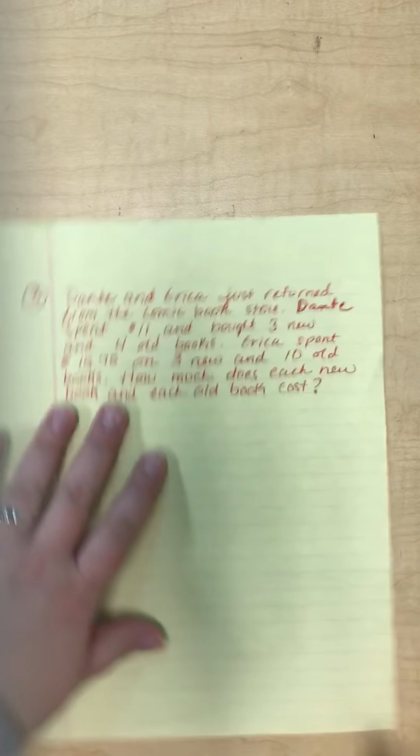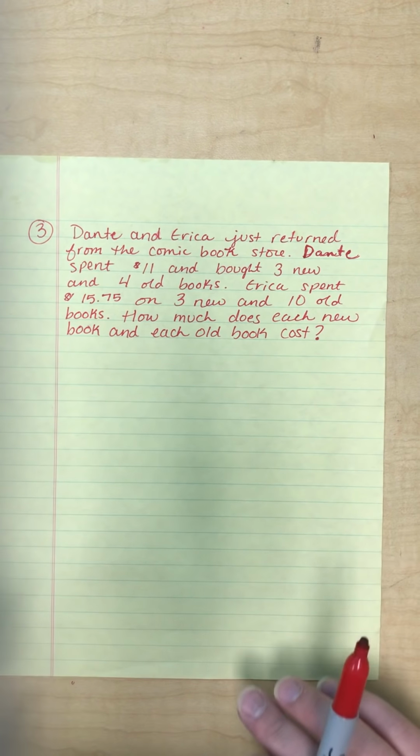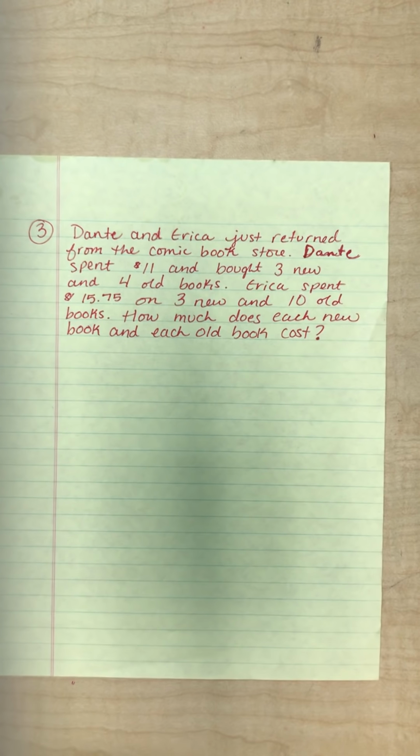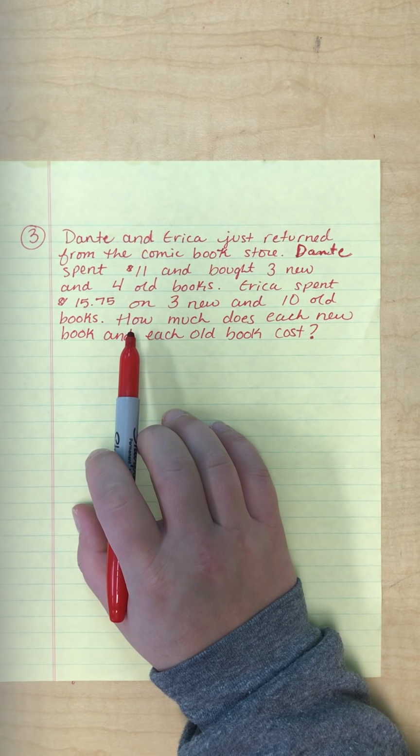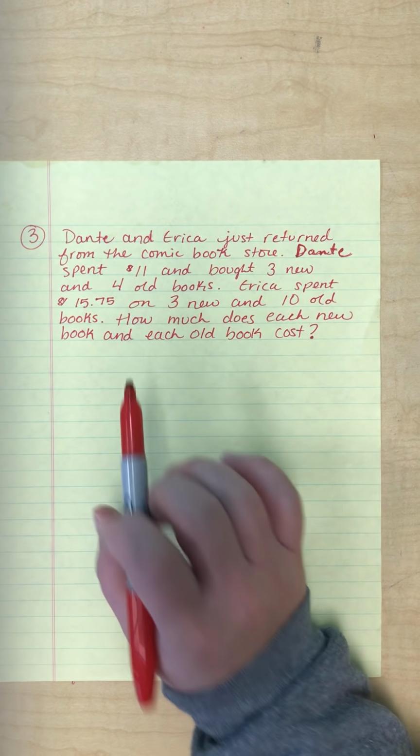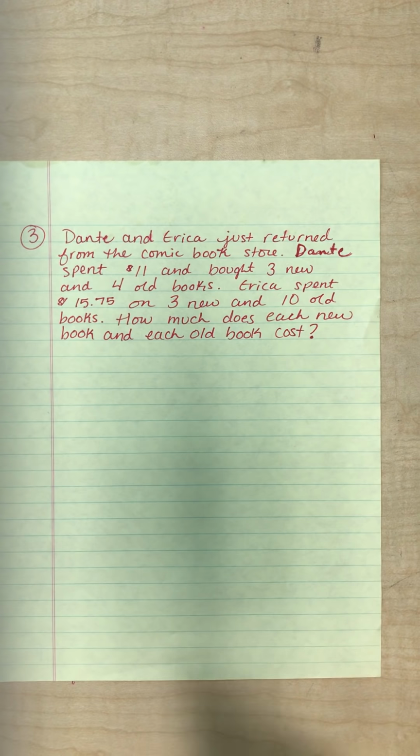All right, and our last problem here, of course, we're going to throw word problems in the play. Okay, so Dante and Erica just returned from the comic book store. Dante spent $11 and bought 3 new and 4 old books. Erica spent $15.75 and bought 3 new and 10 old books. How much does each new book and each old book cost?